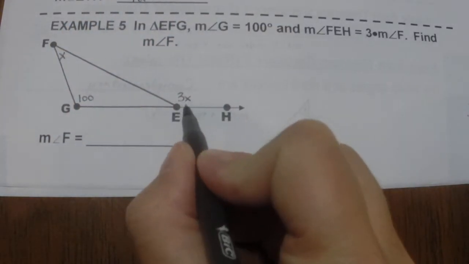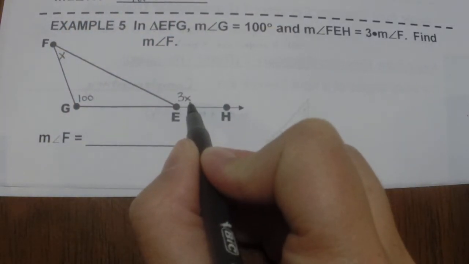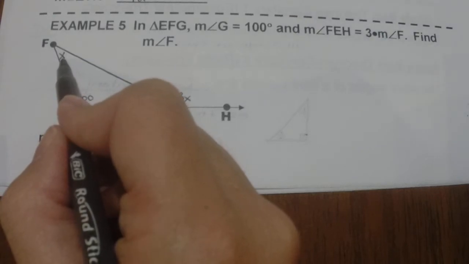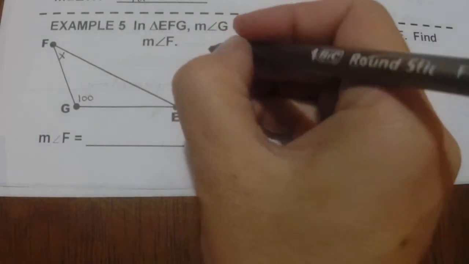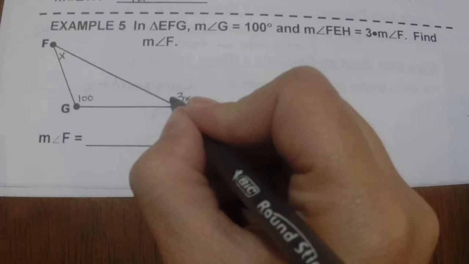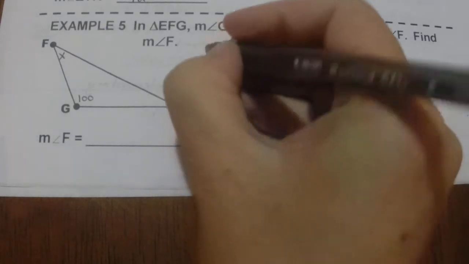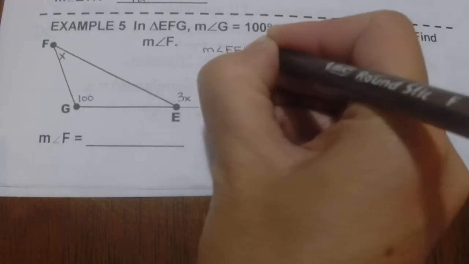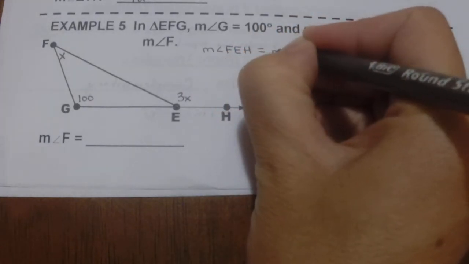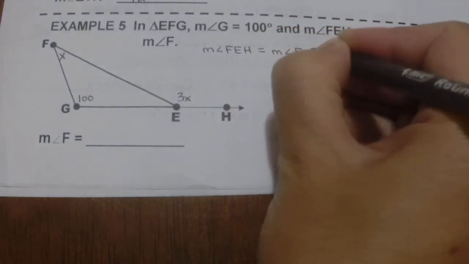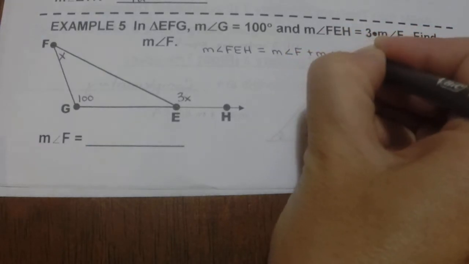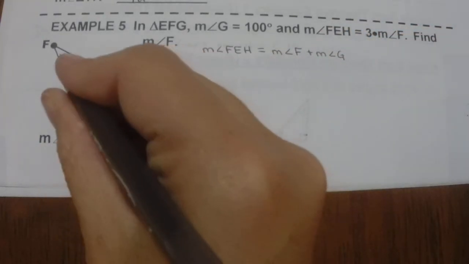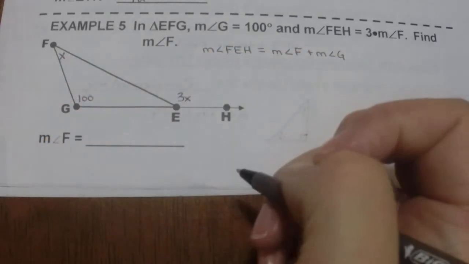So that's why this would be 3x. And they want us to find the measure of this. So remember, this is that same setup. The exterior angle, this one out here, so the measure of angle FEH should be equal to the measure of angle F plus the measure of angle G. These are the two farthest away on the inside.